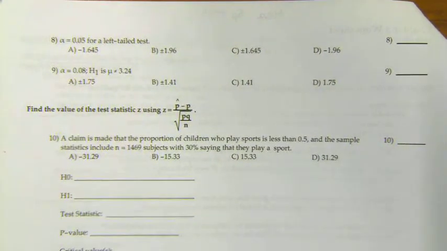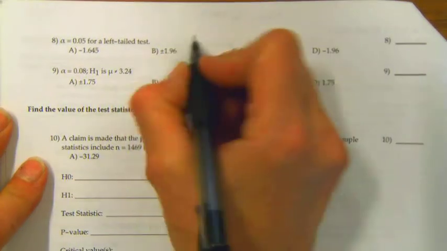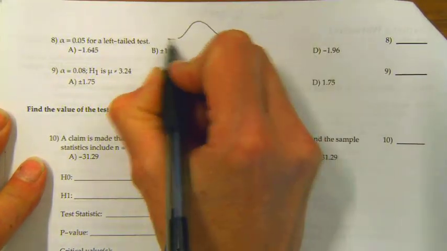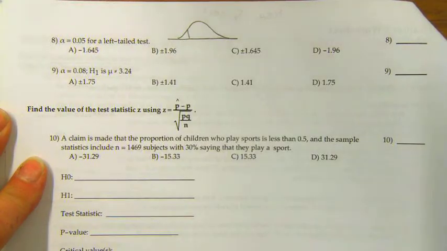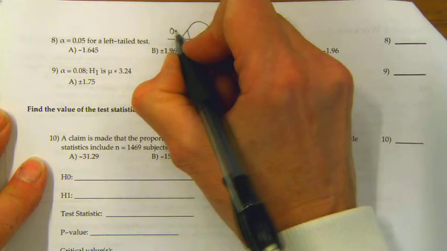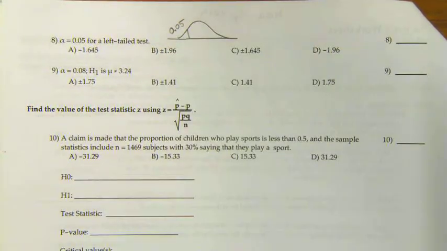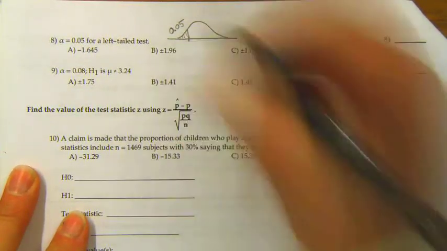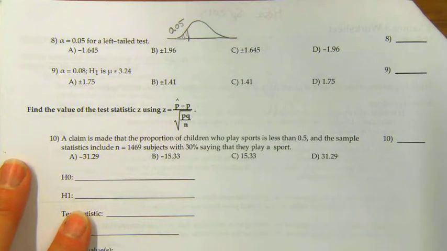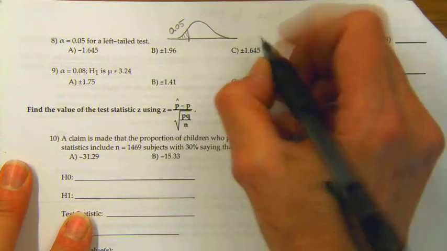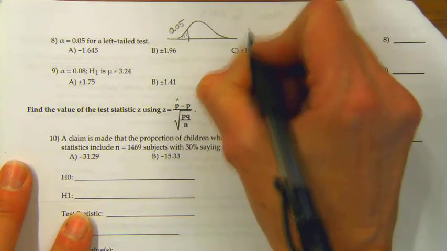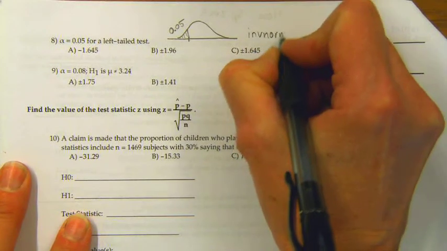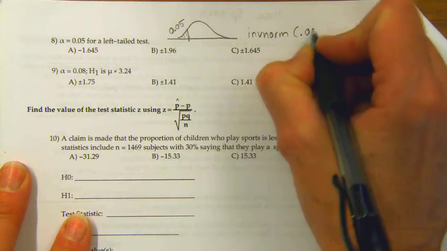Okay, number 8. This is a left tail test. So what do we do with the alpha? Put it in the left tail. To find the critical value, we don't even have to label the right side because we always care about area to the left, right? We're looking for this one critical value. It's going to be a negative one. And we use what command again? Inverse norm. Always inverse norm to find the critical values.